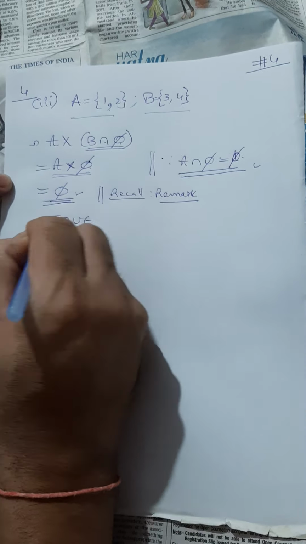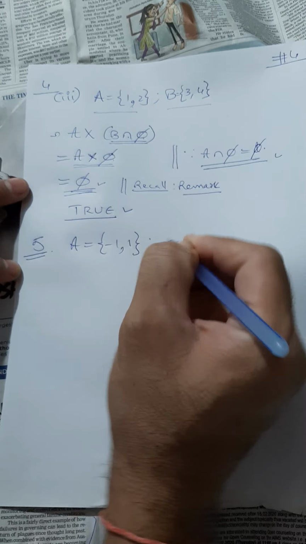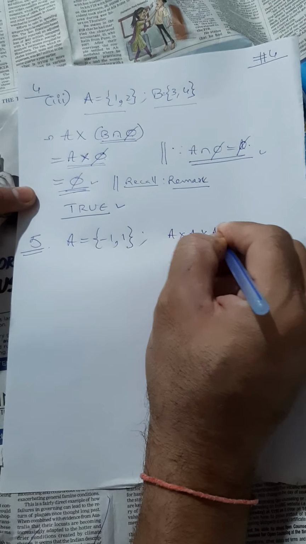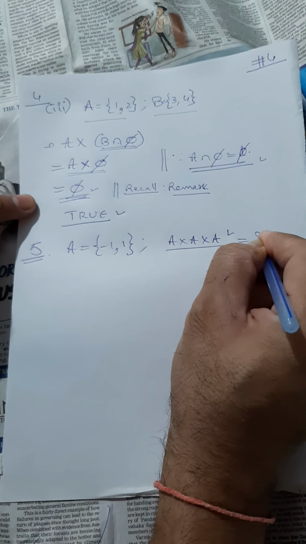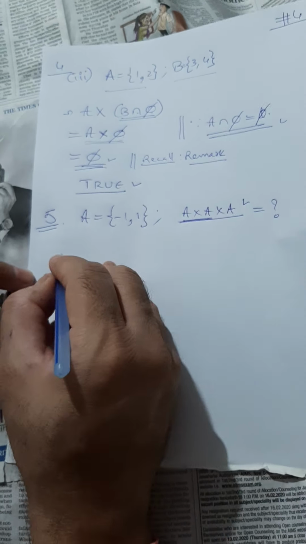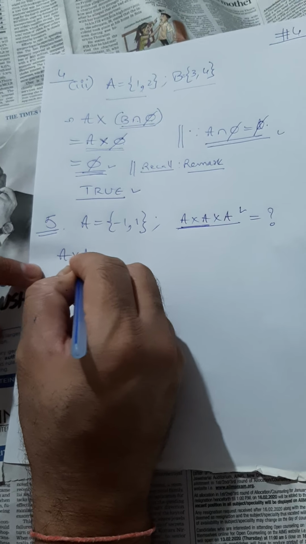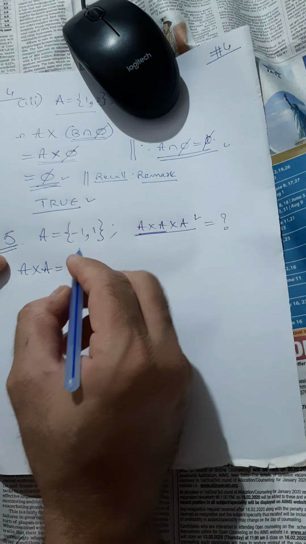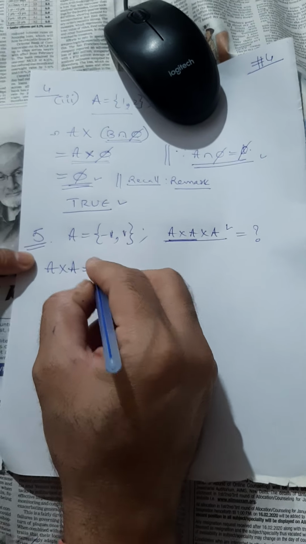Now I'll go to the fifth question. Question number 5. There A has two members, minus 1 and 1. You're asked to find A cross A cross A, a triple cross product. So what do we do? We first find A cross A. You know A has two members, so A cross A would have 4 members.